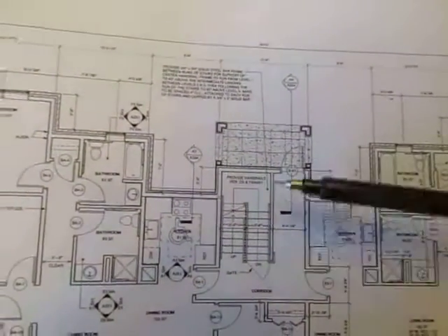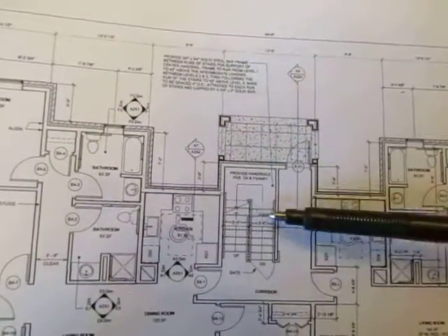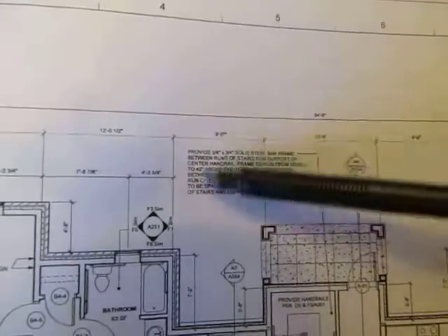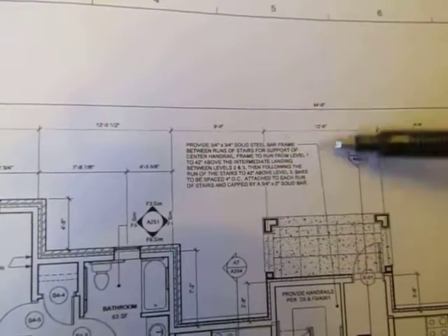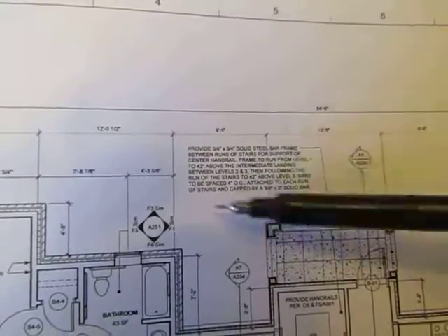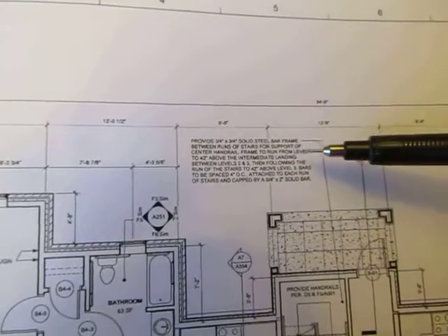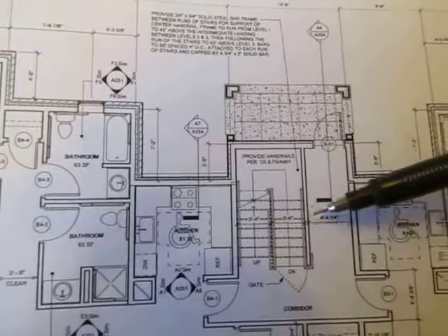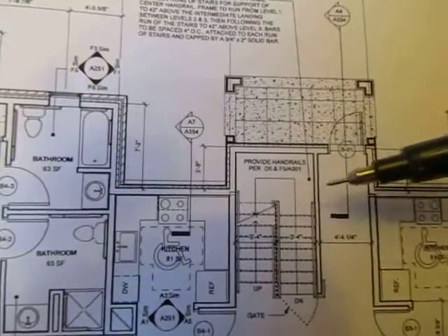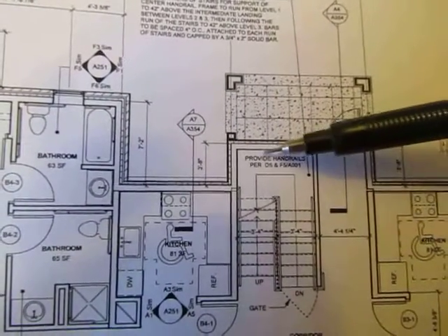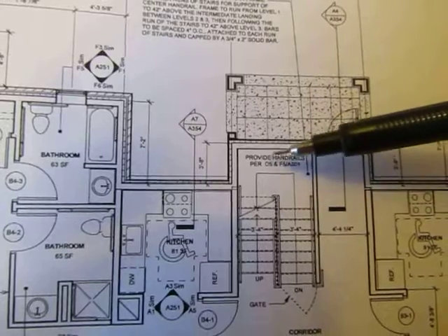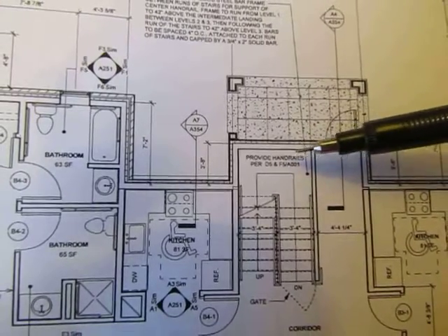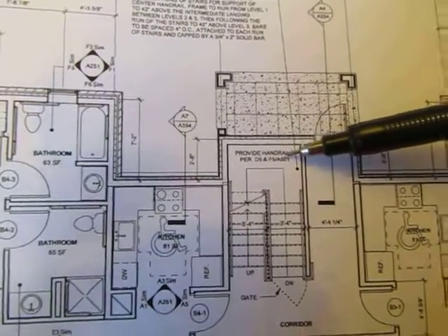Some other things I want to point out to you, I'm going to go up here to this staircase. We're going to do a lot with this stair. And there's this huge, really long note here. I'm going to ask a question specifically about this note, and it has to do with the structure of how we hold the railing up for this staircase. But what's really important to learn a lot about the railing in the staircase, we'll see this provide handrails per D5 and F5 A001. What that's telling us to do is go to page A001.